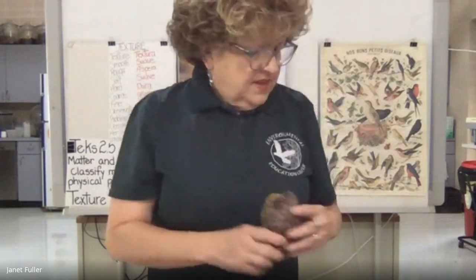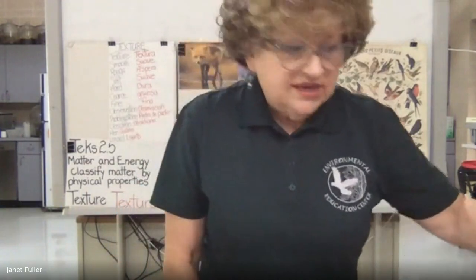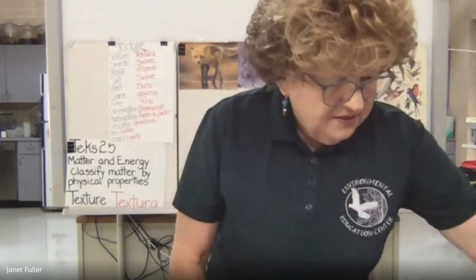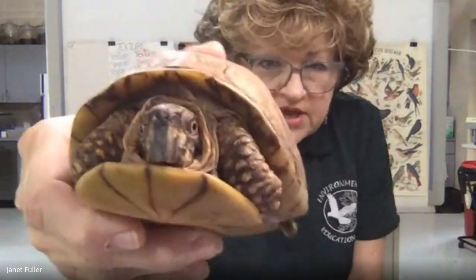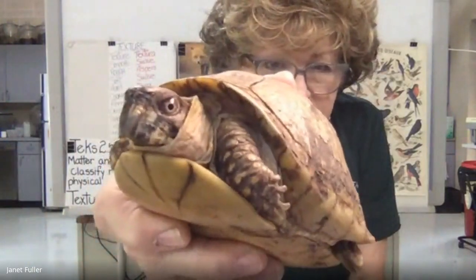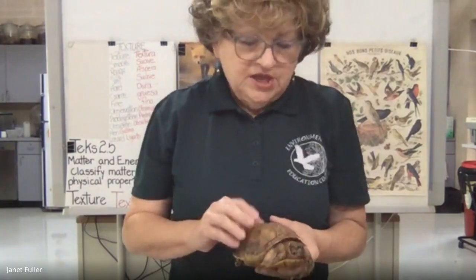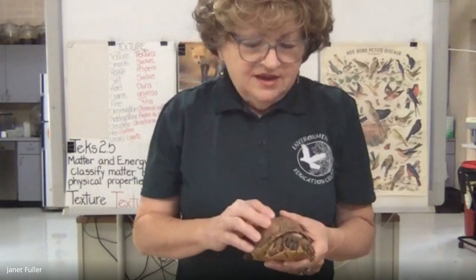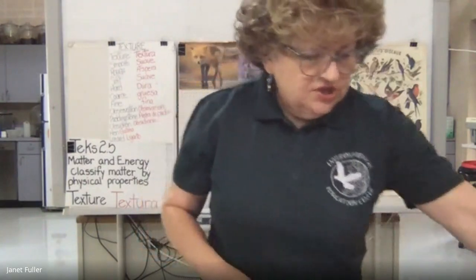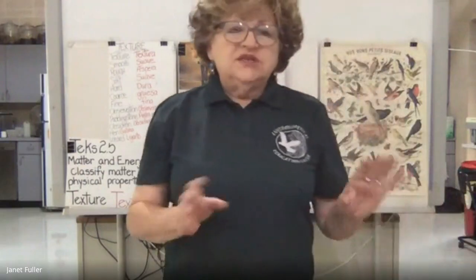Now, I'm going to show you a turtle that is alive. This is a 3-toed box turtle named Terrence. I'm going to show you his sweet face. Say hi, Terrence. Terrence has lived in my lab for a very, very long time. Terrence has a very hard shell. This hard shell protects him from predators. This animal can pull up inside himself inside a box, and that's why it's called a box turtle. So we're going to put him down, but he's got a hard shell. So we saw the texture of soft, the texture of hard.